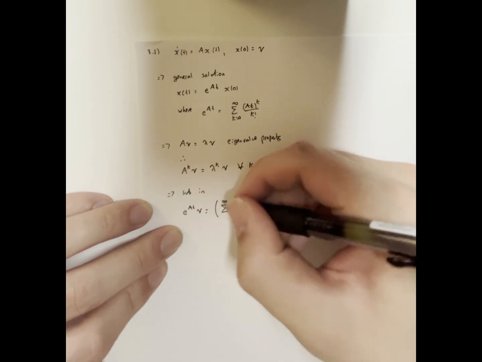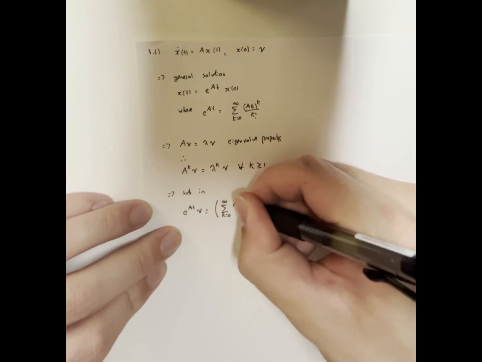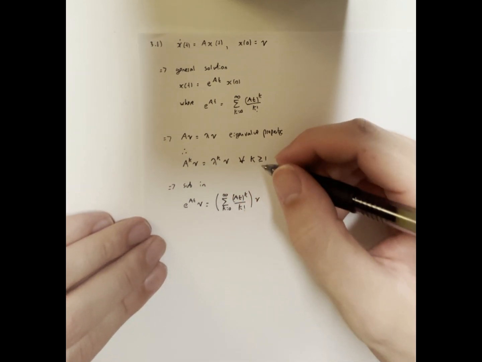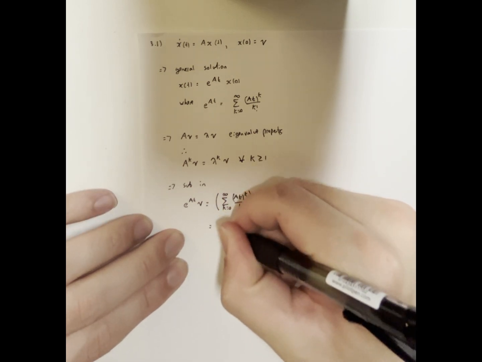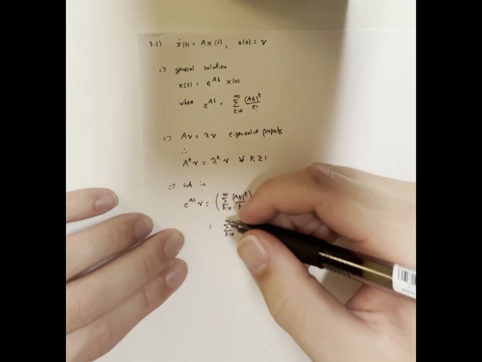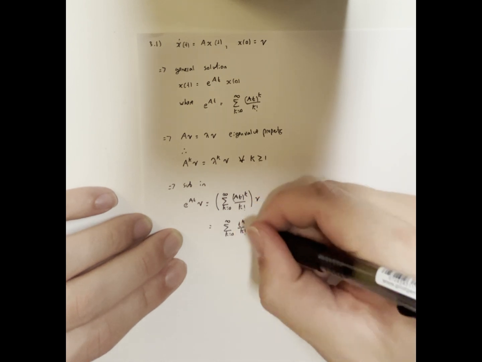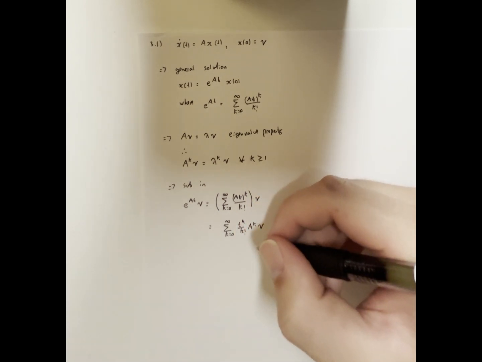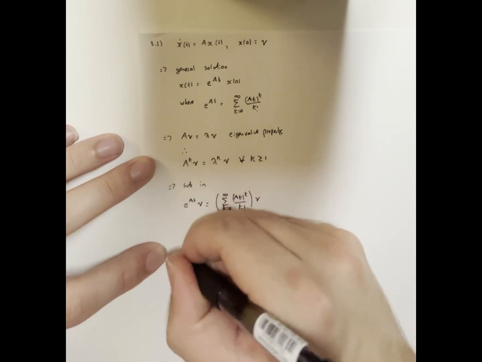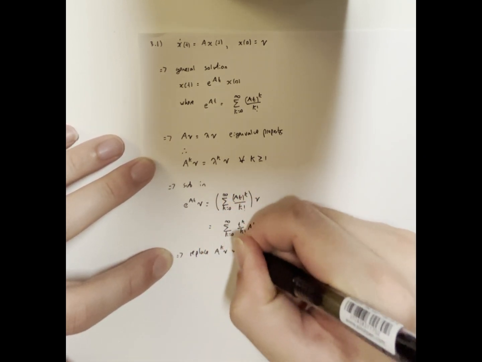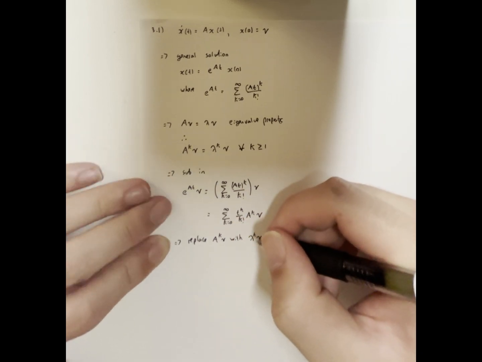We also know that A to the exponent k times the eigenvector v is equal to the eigenvalue to the power of k times that same eigenvector. Using this property, we can substitute the eigenvalue into our matrix exponential.